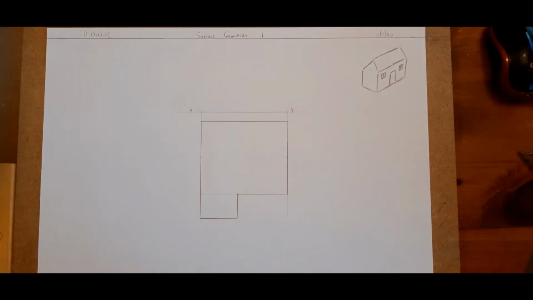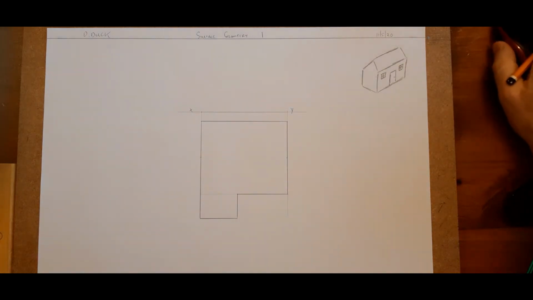Hi folks, and welcome to Surface Geometry 1. So in this question we're going to be kicking off drawing a plan view of a roof, okay?